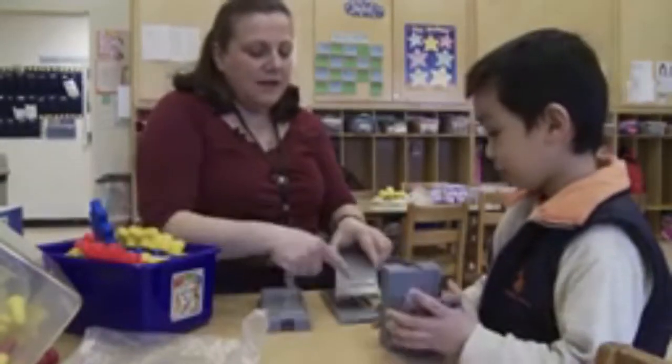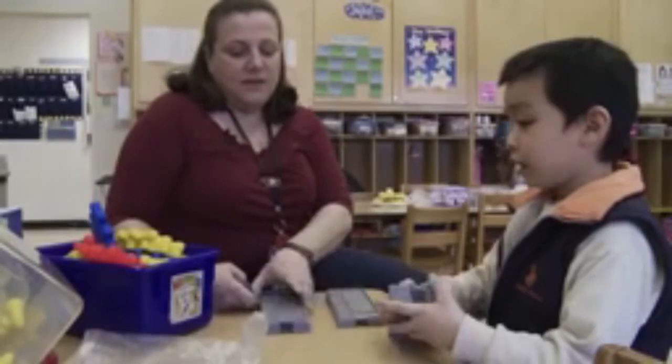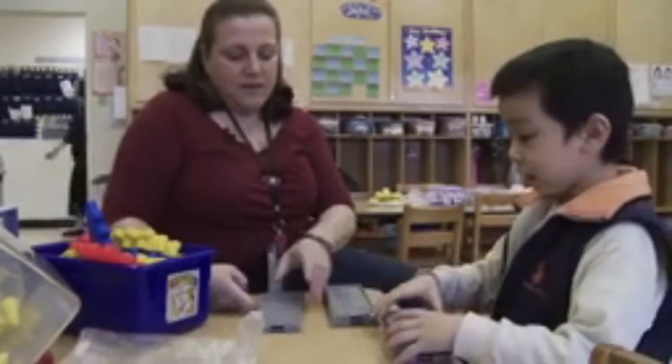So the child might be fiddling with a puzzle or trying to learn a new word, and the teacher wouldn't give them the answer, but would just come in and try to offer some hints that would help the child perform the task at a little bit higher level, hopefully have an experience of success, and then celebrate that success together.